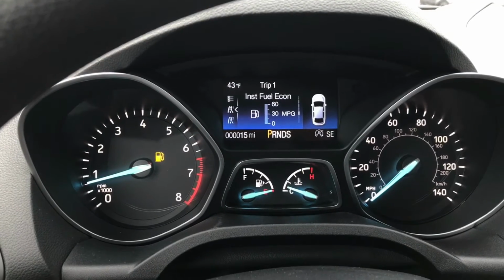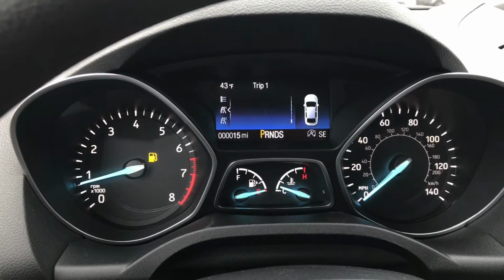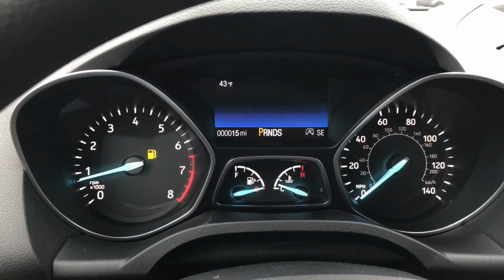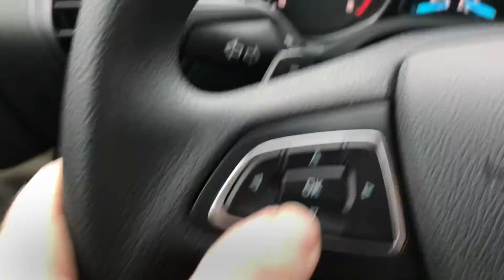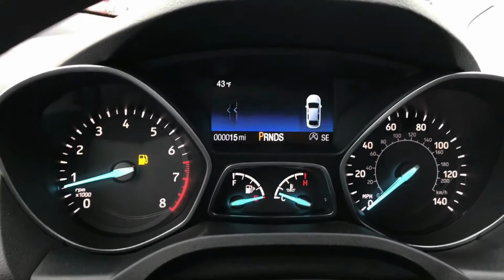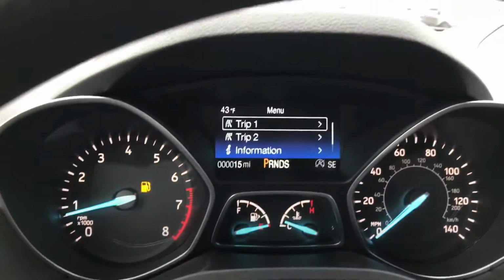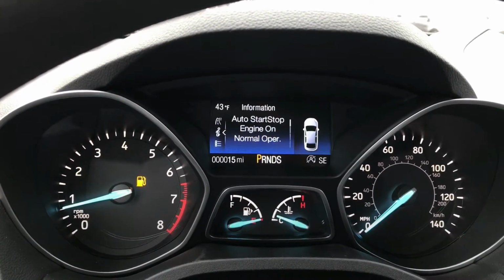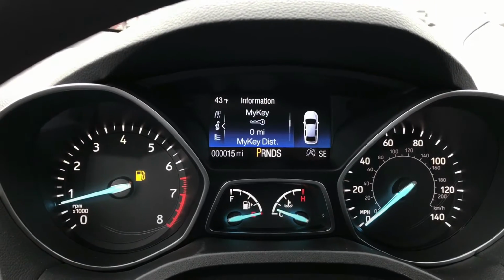Scrolling down, you have an instant fuel economy, distance till E, and a trip timer. You have two of these. To go back to this main menu, see I was right here? To go back, you hit the left button, and you have trips 1 and 2. And you have the information screen that tells you stop starts on.